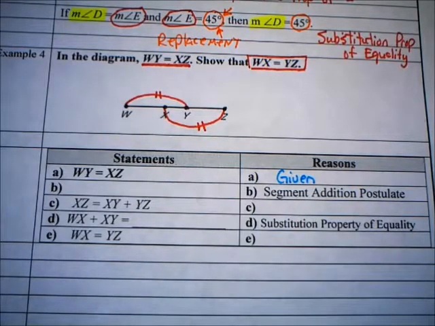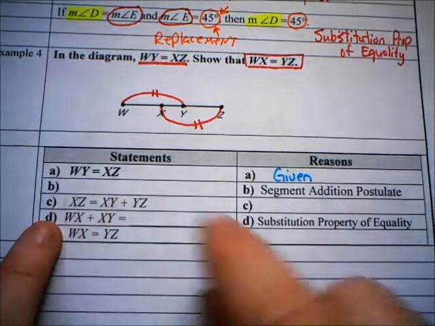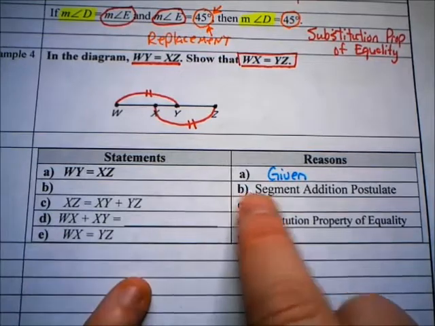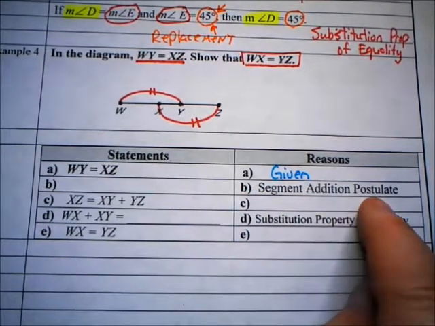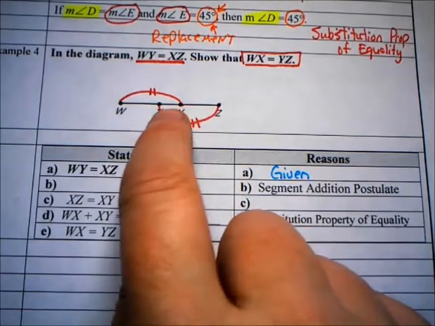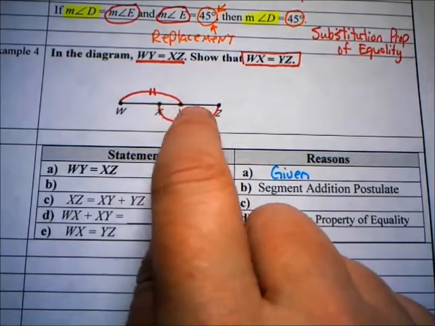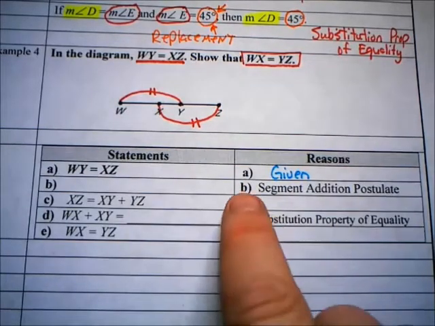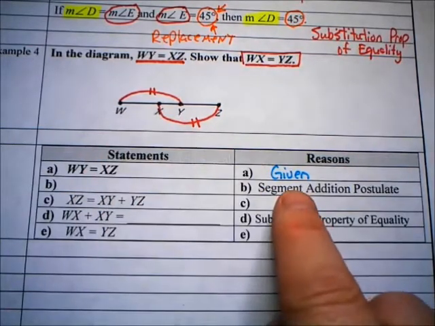Now, next, I'm looking at B and C together, because B says I'm calling for the segment addition postulate. Remember, segment addition postulate is where you take your two small pieces of a segment, add them together, and it equals the larger segment. So B is saying I want to take two small segments, add them together, and make them equal the big one.